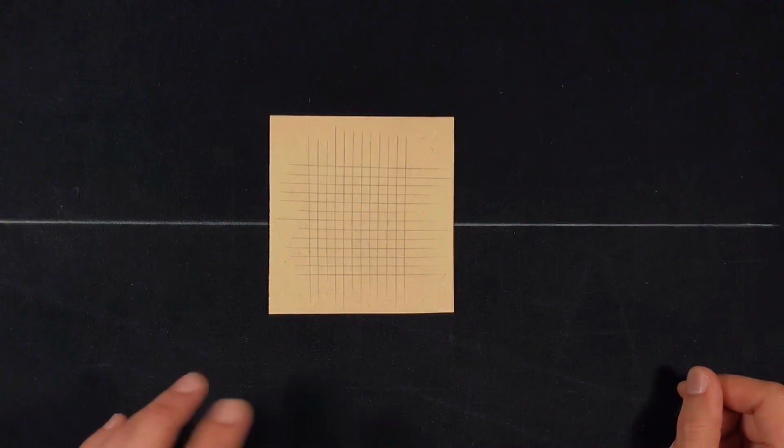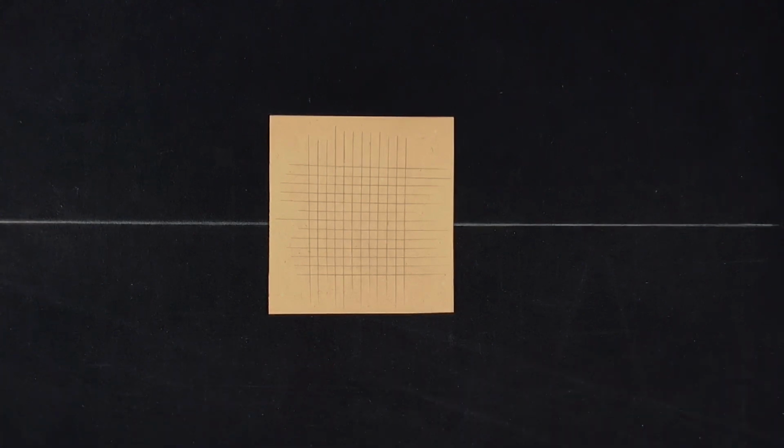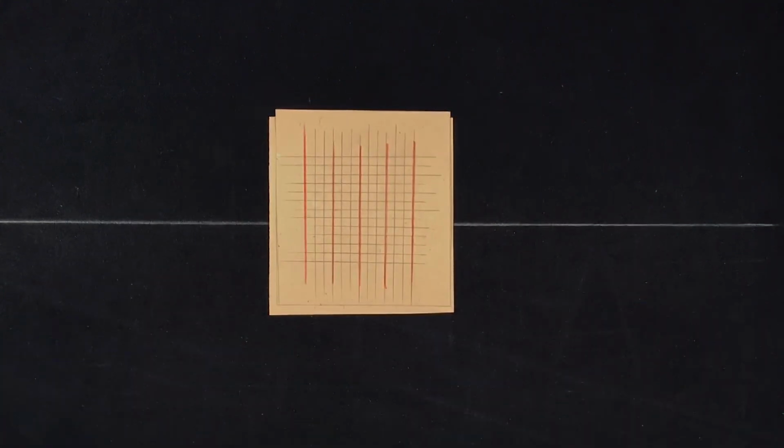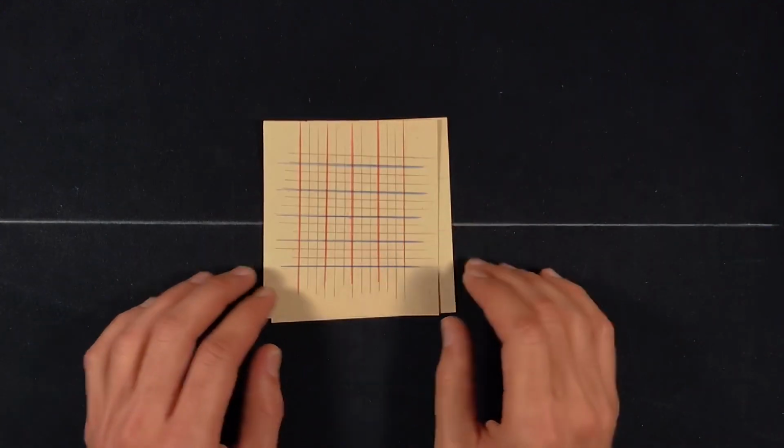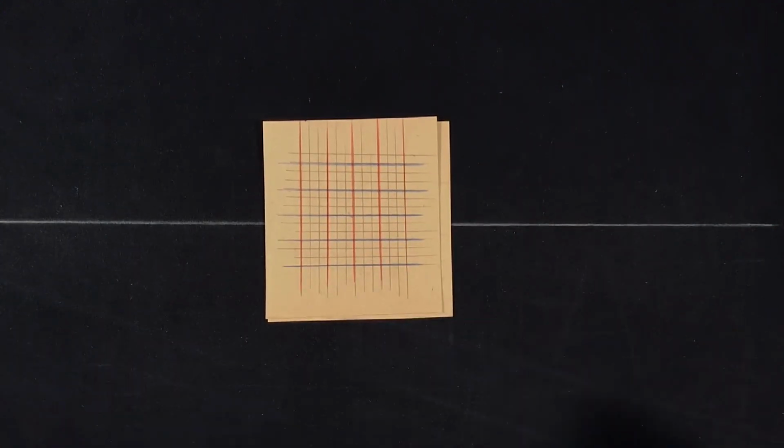So if we introduce some colored yarns on our warp, which is the length grain, what we would get is a striped fabric. This is a red striped fabric now. And if we introduce some colored yarns along the horizontal weave, which is the weft, what we're going to have is a check. Very basic and simple.